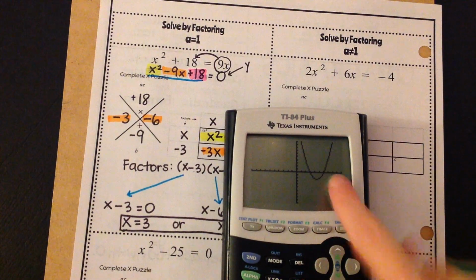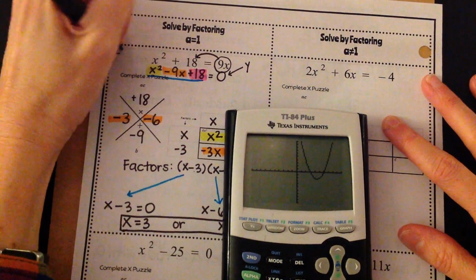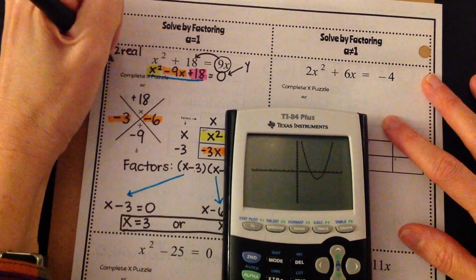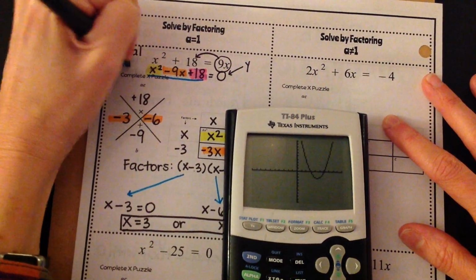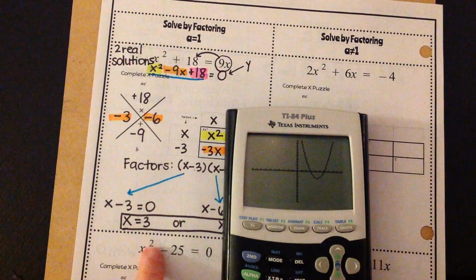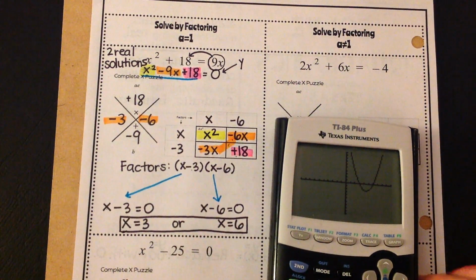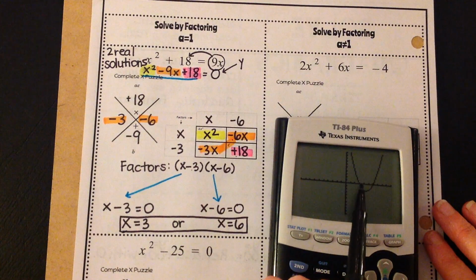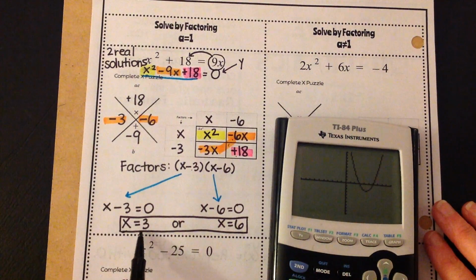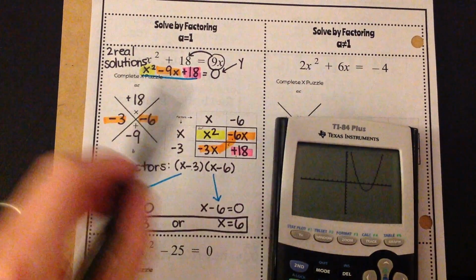It crosses the x-axis, therefore there are two real solutions because I have two x-intercepts. So I have two zeros, I have two roots. And if you check our answers, we did get two answers. And if I look closely at my graph, I can see it does cross at 3 and at 6. And notice what my solutions were. X is equal to 3 and x is equal to 6. So using your graphing calculator can help you check your work.